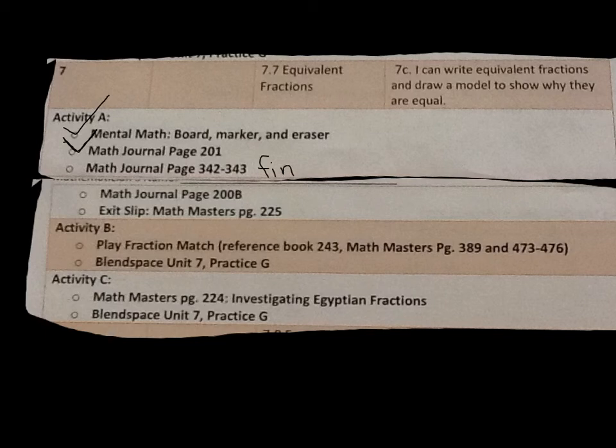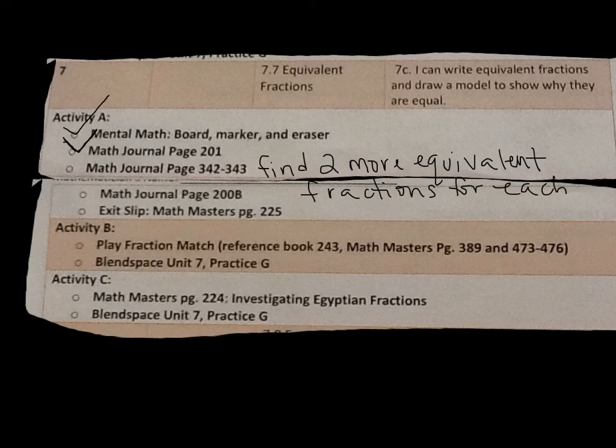Find 2 more equivalent fractions for each fraction using the equivalent fractions rule. Then you'll be working on Math Journal page 201B, which is some adding and subtracting of mixed numbers. And finally we'll end with an exit slip that I will give out at the end of the day.